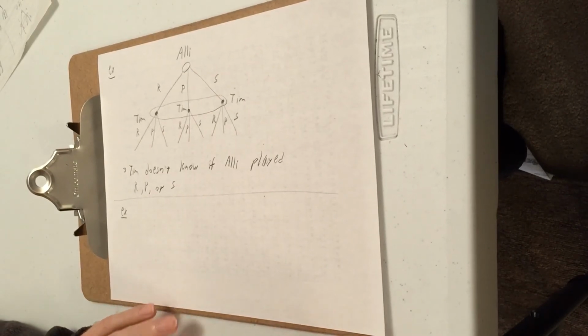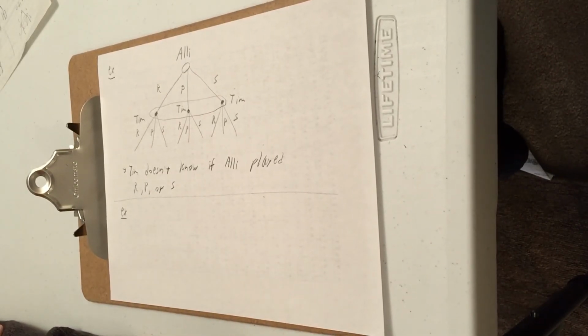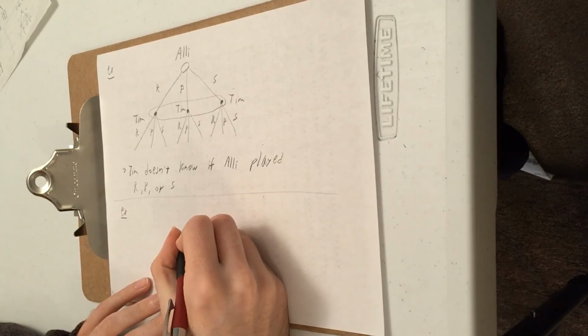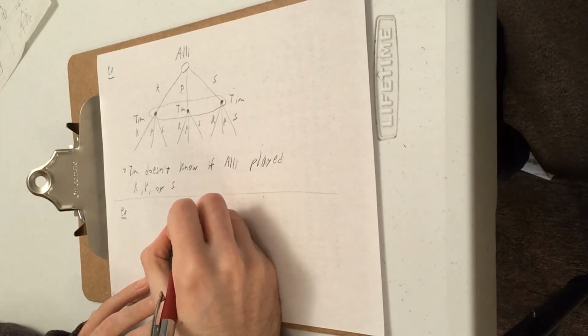Here's another example. We'll revisit that example we had earlier with one tweak.